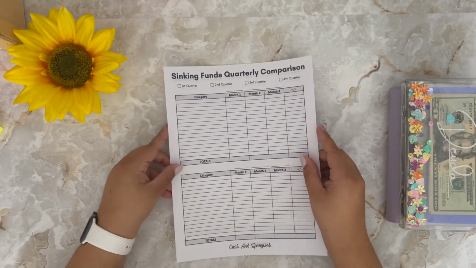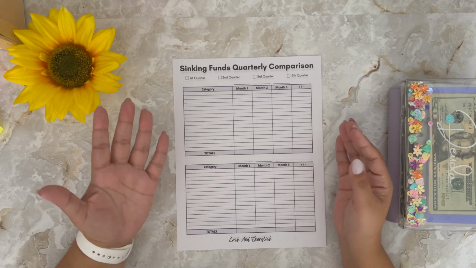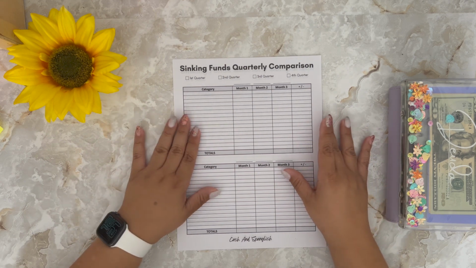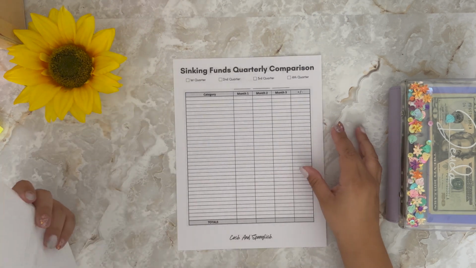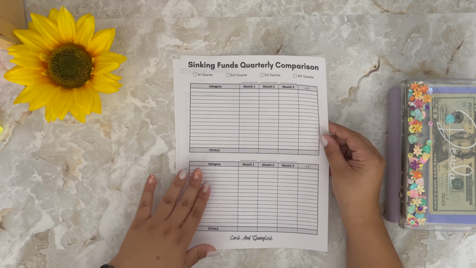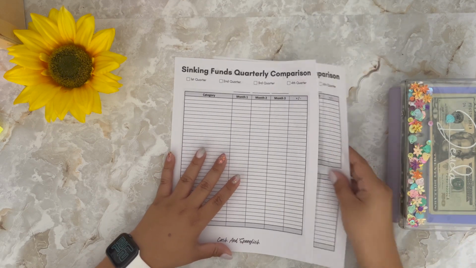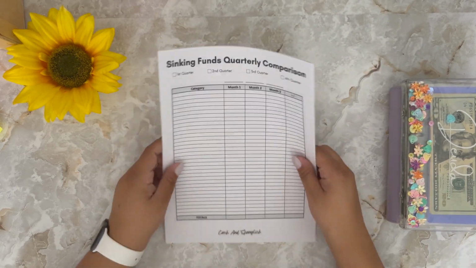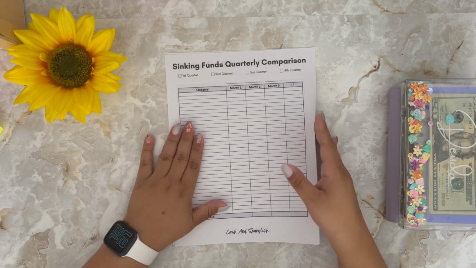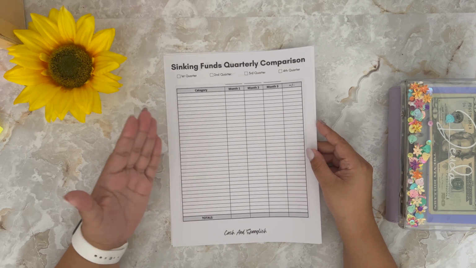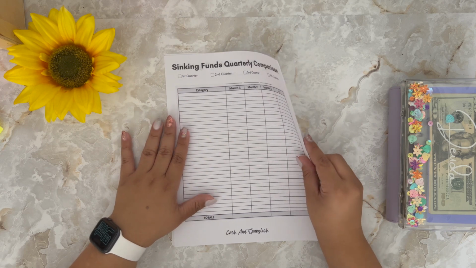Now the ones that I'm going to show you now are not freebies, but they are available in my Etsy shop, and it is the sinking funds quarterly comparison. So I'm not using this today because I'm just getting started and I only have 1 month to count, but this is available, like I said, in my Etsy shop, as well as this one. So if you only have a few sinking funds like I do, this one will be perfect for you. And if you have many sinking funds, then this one will work for you. I believe it has 40 spaces. You could always print one more of these because after you receive this file, it's yours forever. You can print as many as you want or need.